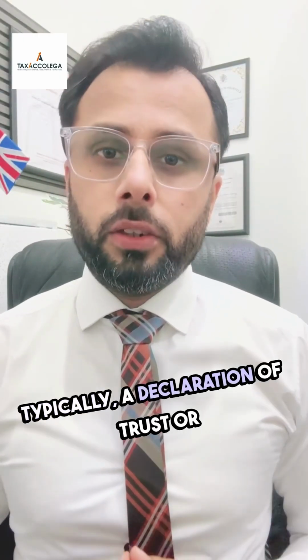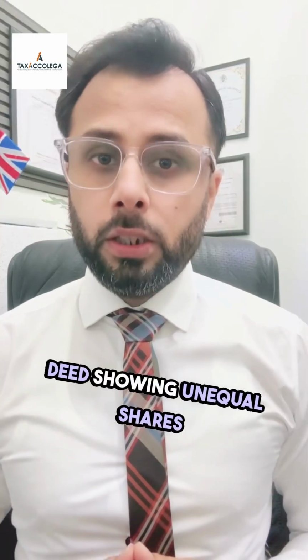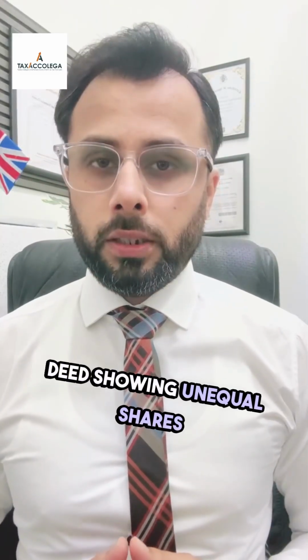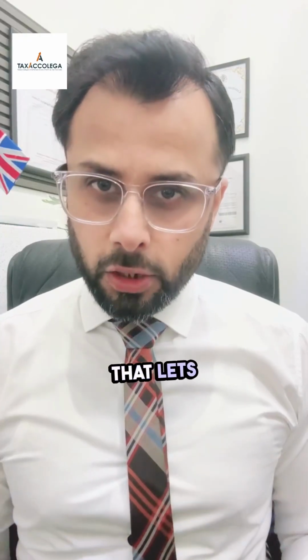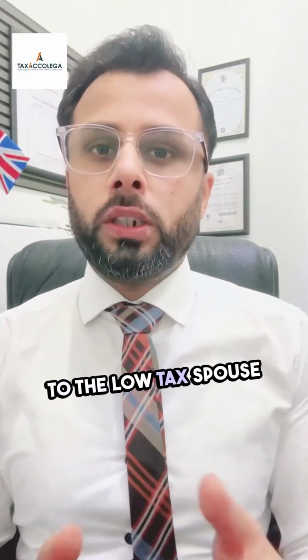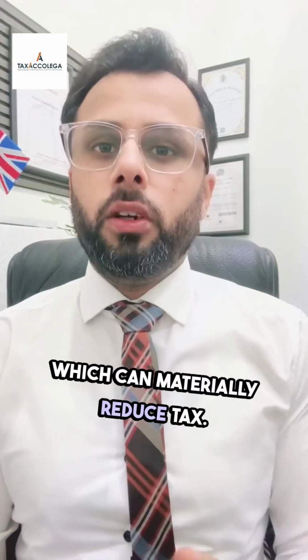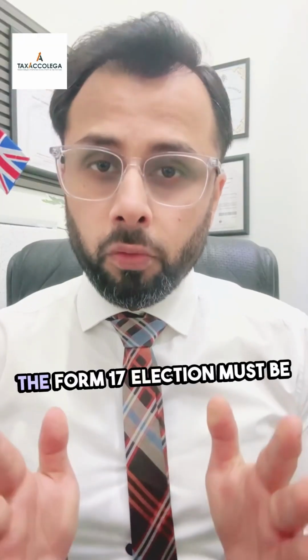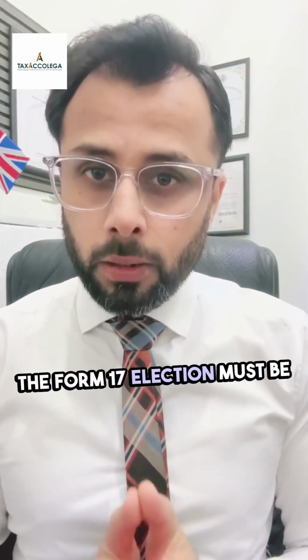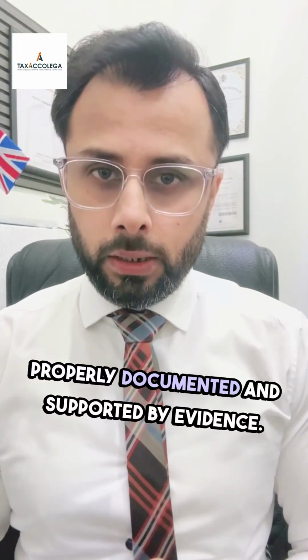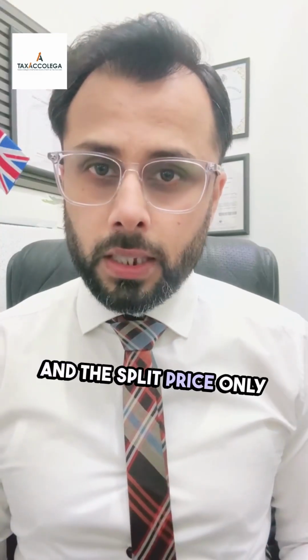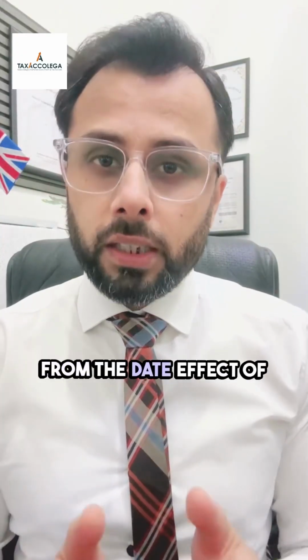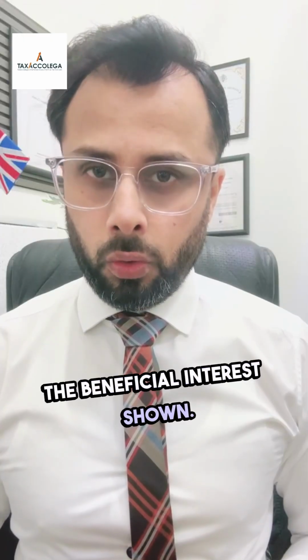Typically, a declaration of trust or deed showing unequal shares. That lets you shift more of the rent to the low tax spouse, which can materially reduce tax. Important practical points to note. The Form 17 election must be properly documented and supported by evidence. And the split applies only from the date of effect of the beneficial interest shown.